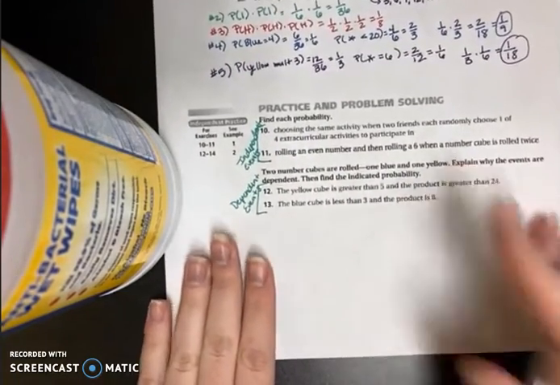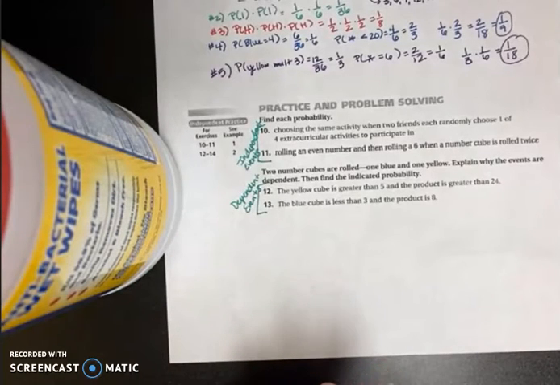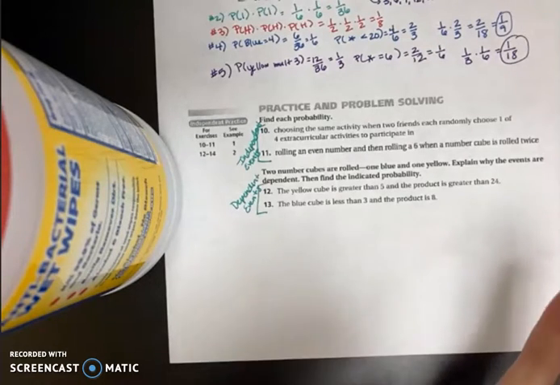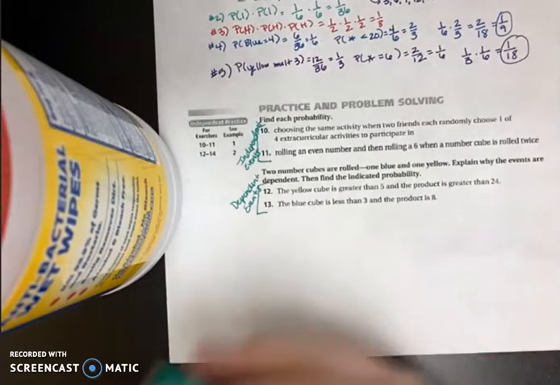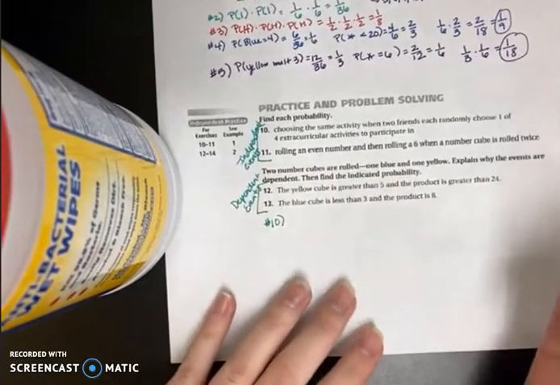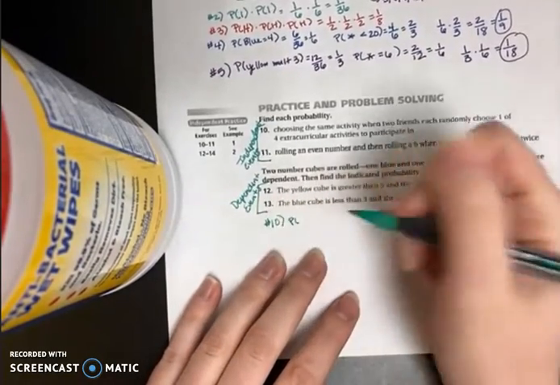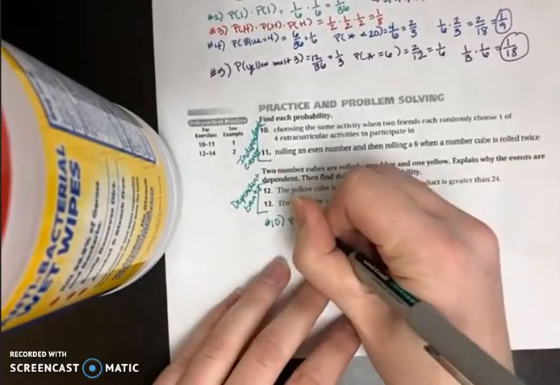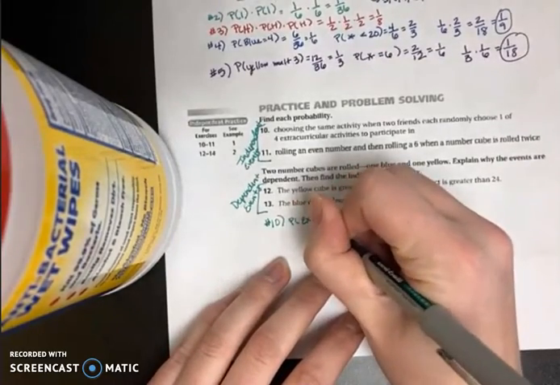Okay. Number 10 is independent events. We're going to be choosing the same activity when 2 friends each randomly choose 1 out of 4 extracurricular activities. So if there are 4 different, I'm going to put probability of, let's say, extracurricular number 1.